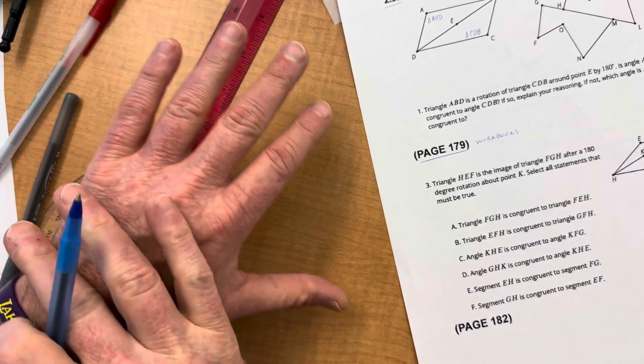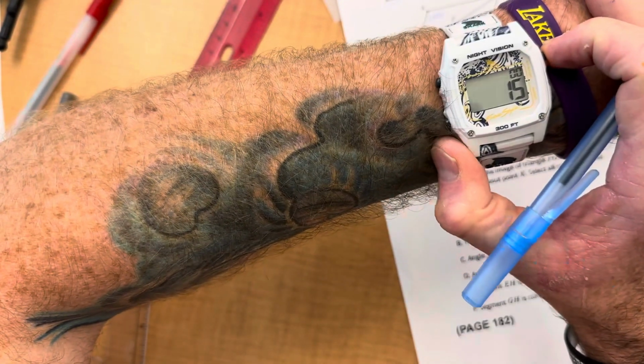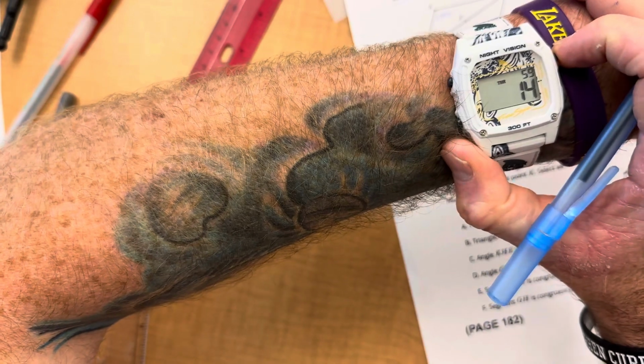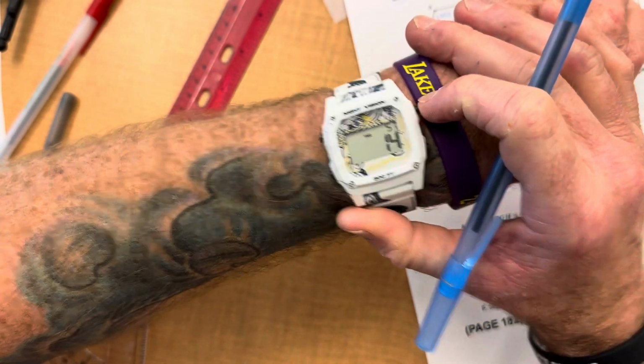Oh, there's my timer to go get all my tests that I printed out. Probably need another 15 minutes.